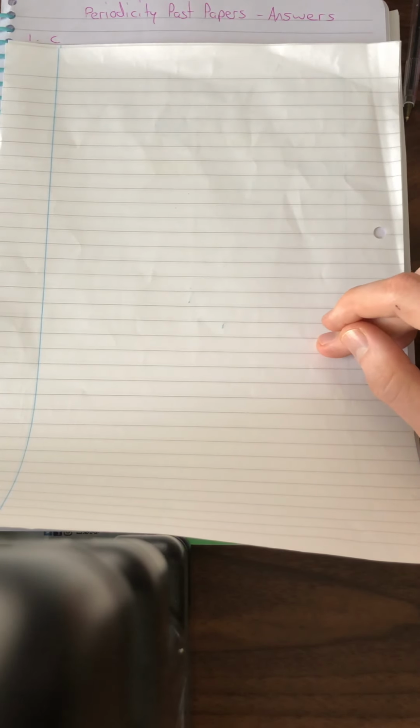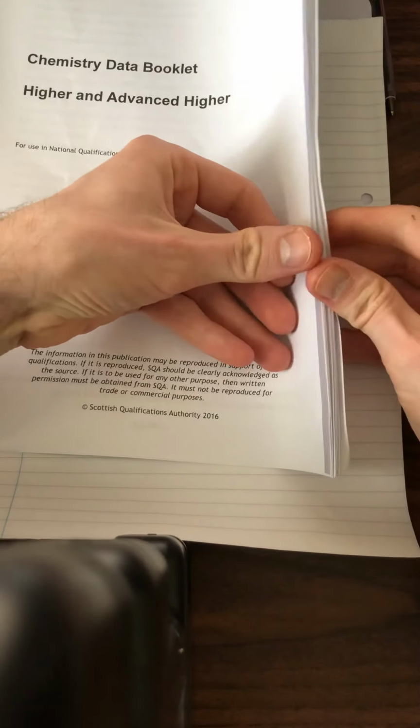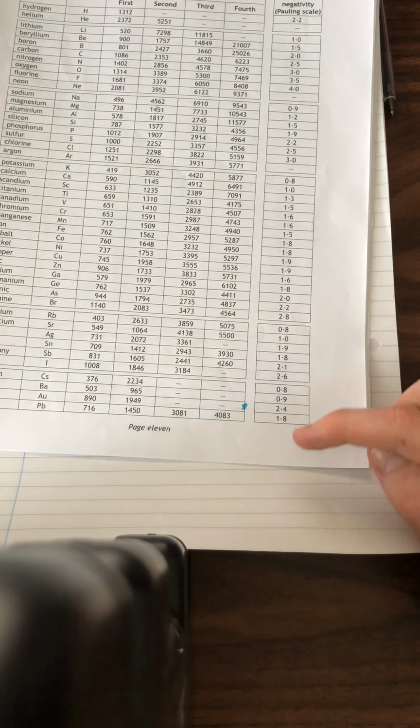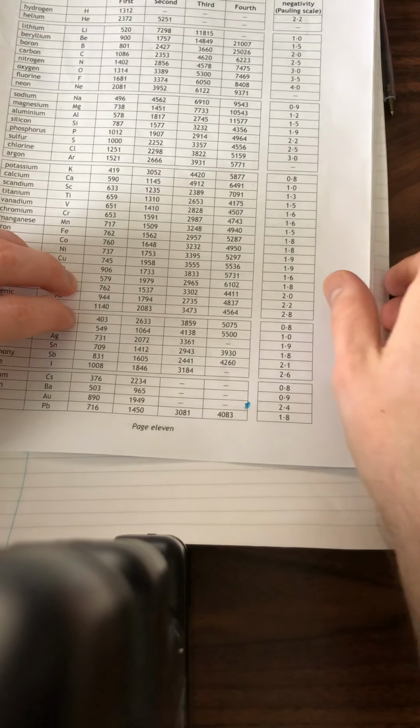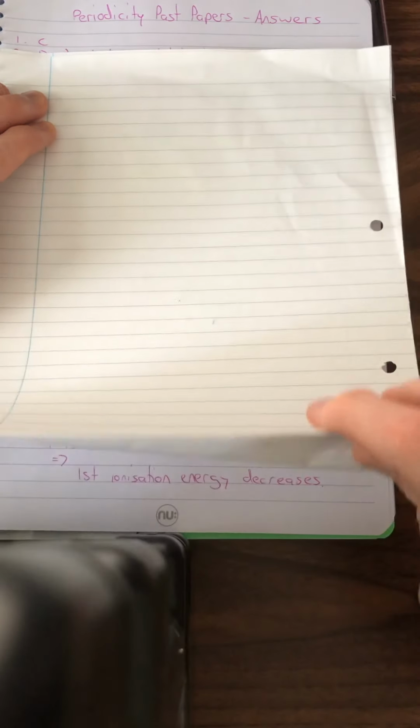If you turn to page 11 in the data book, actually I think I've got a data book here, just like that. If we turn to page 11, there are the electronegativity values on the side. So all you really had to do for question 2 was find out which of the 4, carbon, nitrogen, phosphorus, silicon, had the lowest electronegativity. And that would have been silicon.